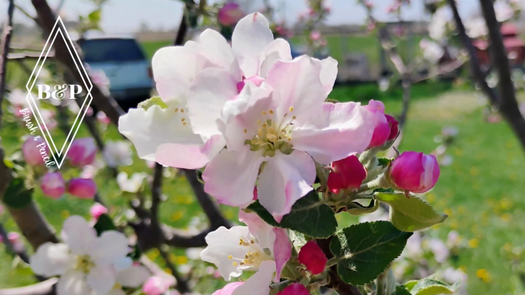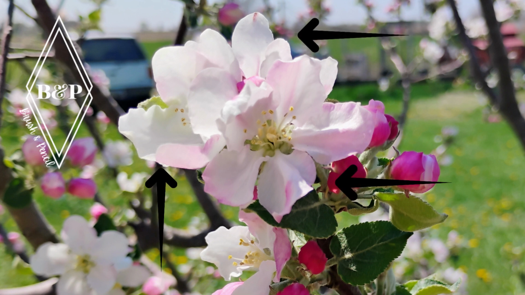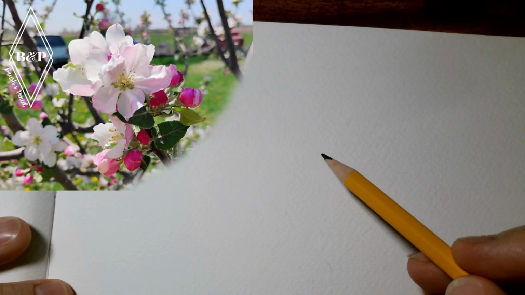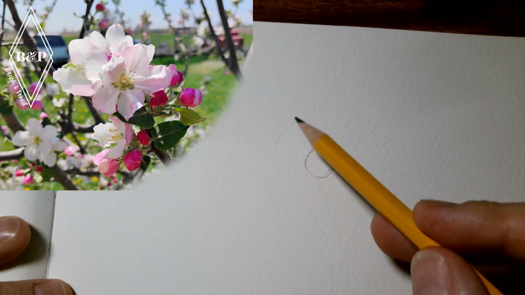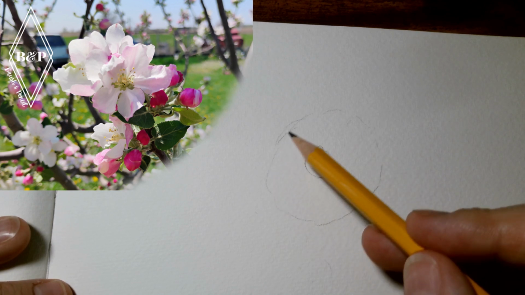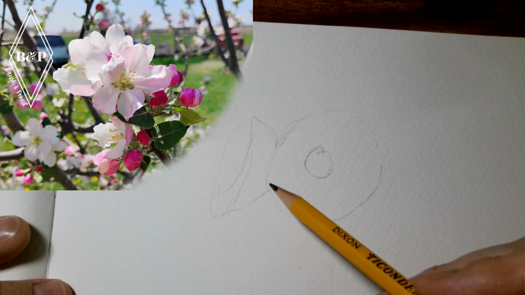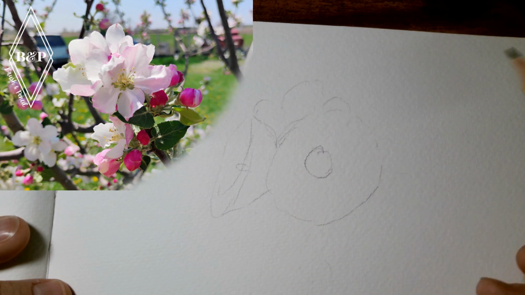Our first steps are to decide what elements will be included in our drawing. These top 3 white flowers, these 4 pink buds on the right, and these 3 leaves at the bottom. I start plotting my shapes by drawing the center of my flower in the front and creating a rough perimeter. The flower on the left, as viewed from the side, is a cup shape, and I'm just putting in the very rough placement of the 3 petals from the flower in the back.